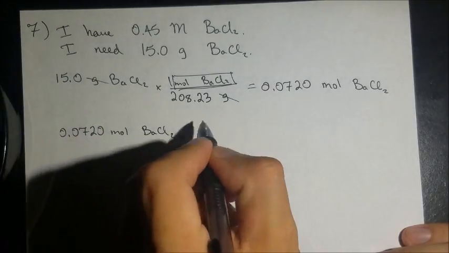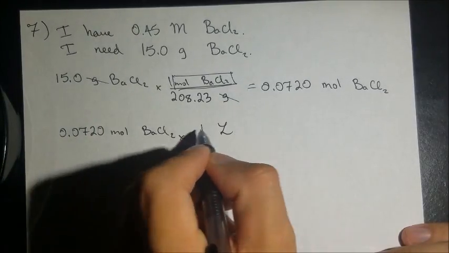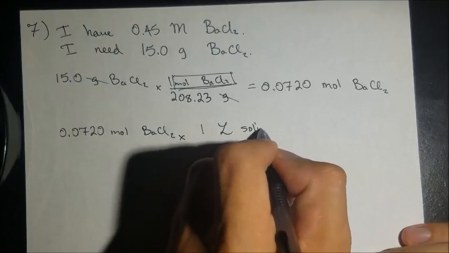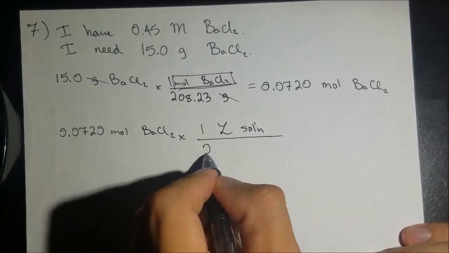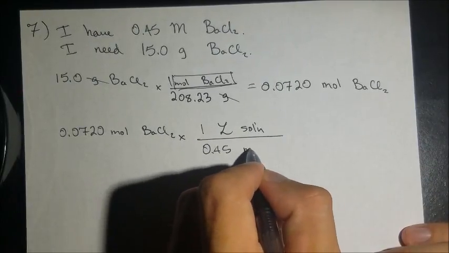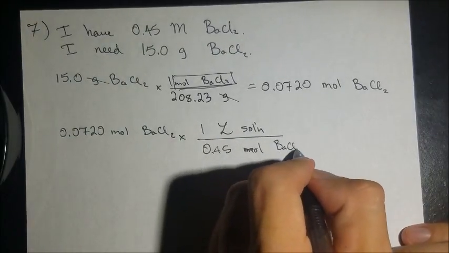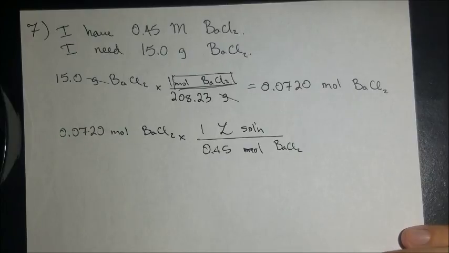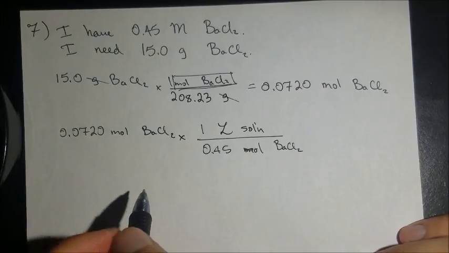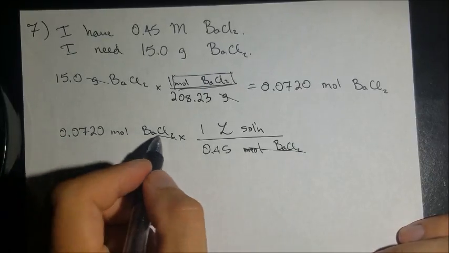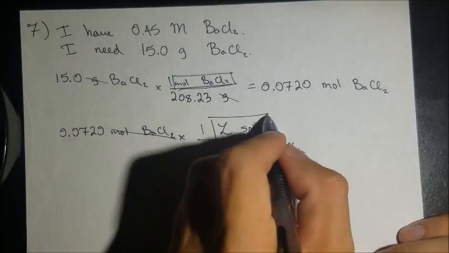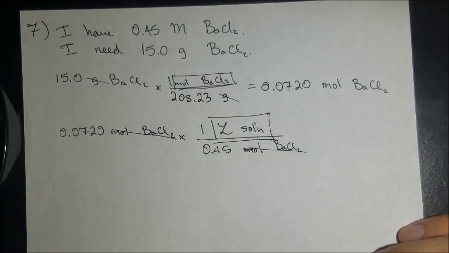So a liter of solution is going to give me 0.45 moles of barium chloride. Having set it up this way, my moles of barium chloride cancel, and the units I'm left with at the end of the calculation is liters of the solution.